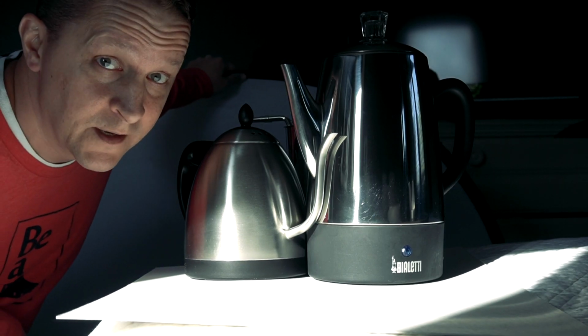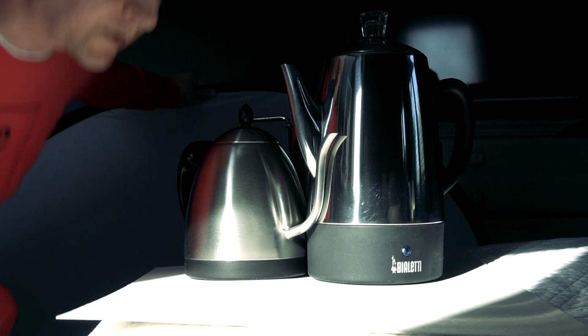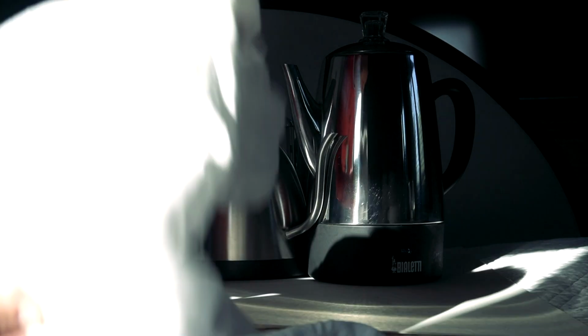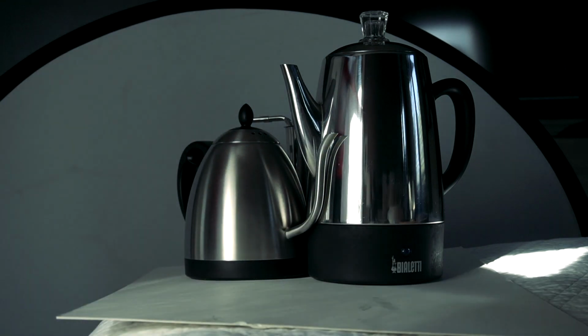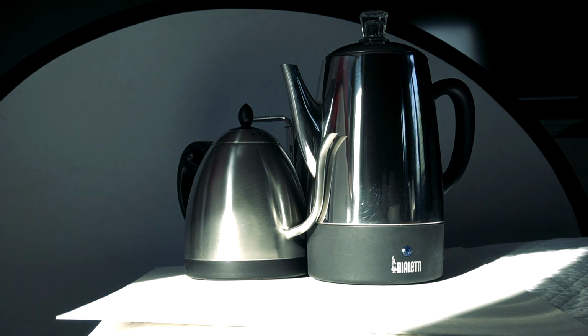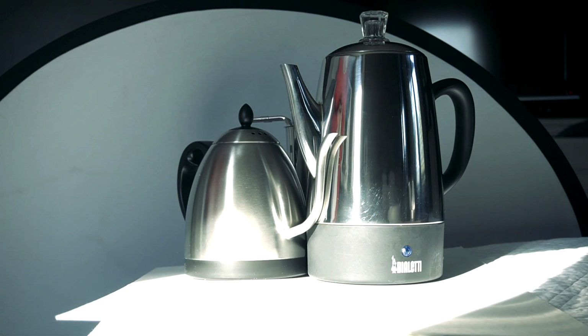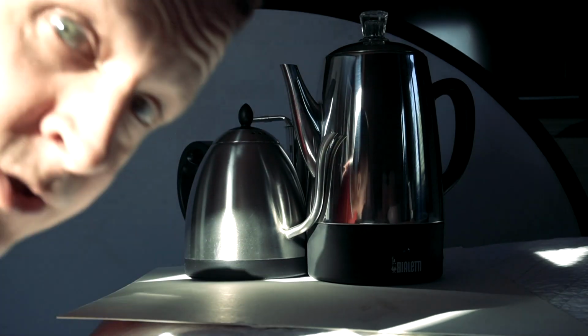I know what you're thinking. I don't have a light modifier, Mr. Barrett. That's okay. Got a little dishcloth here. Diffused light, non-diffused. Dishcloth, no dishcloth. Check it out.